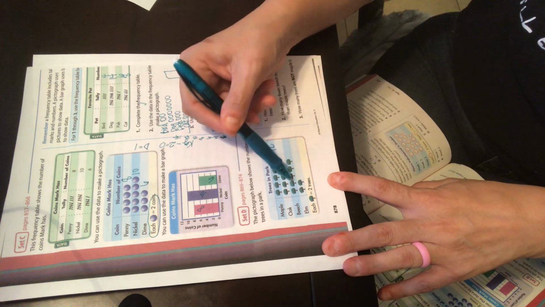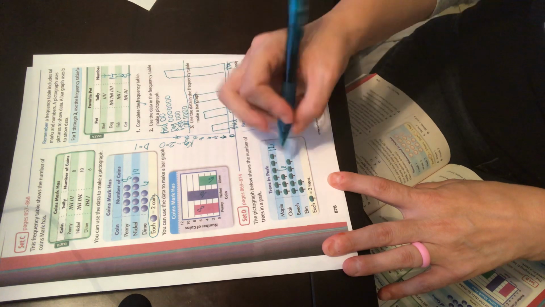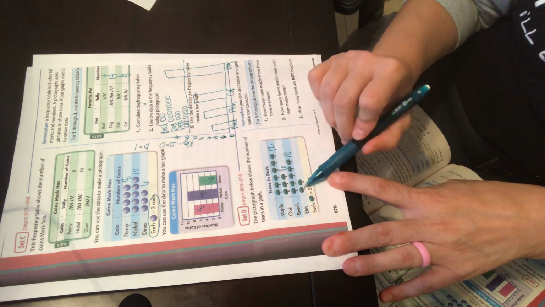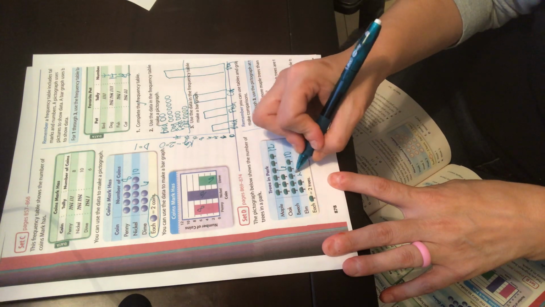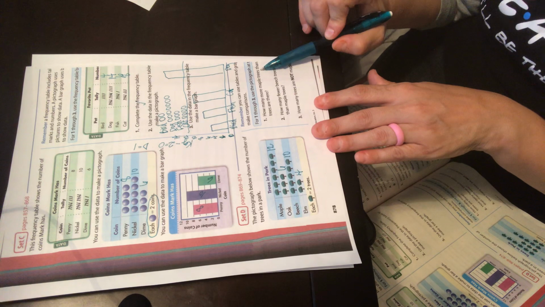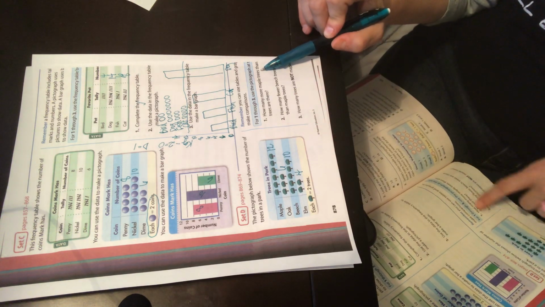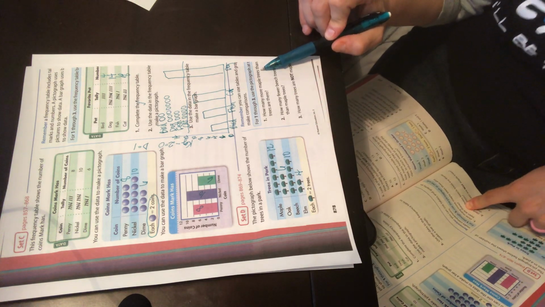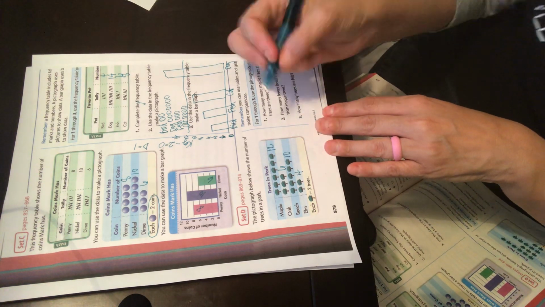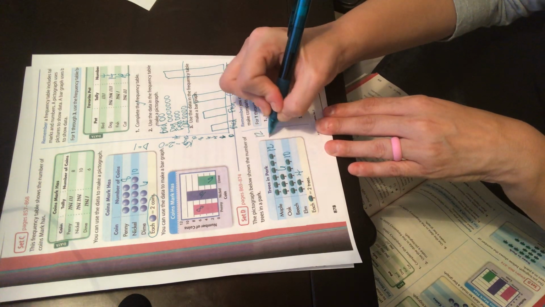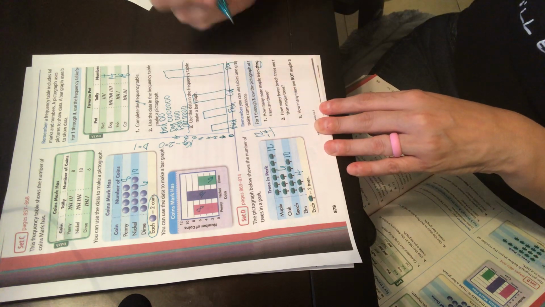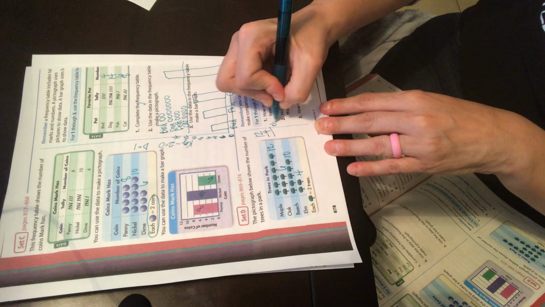2, 4, 6, 8, 10. Because 5 times 2 is 10. 2, 4, because 2 times 2 is 4. Beautiful. How many more maple trees are there than, I apologize, than elm trees? So let's look at maple. There's 12, and then there's elm, which is 4. So now I'm going to subtract, as it says, than elm trees.